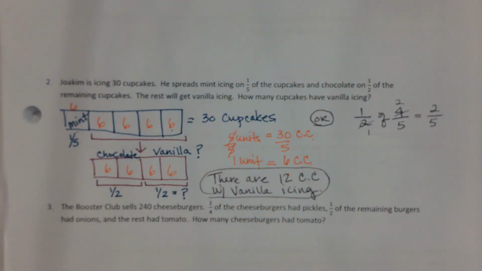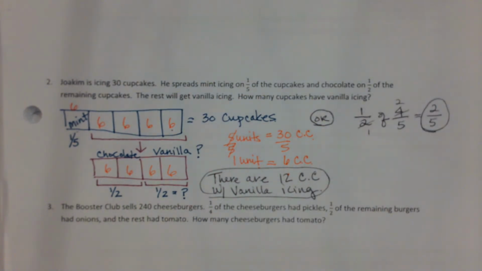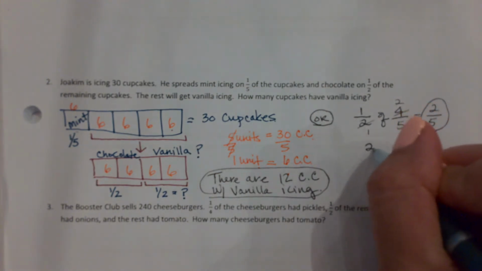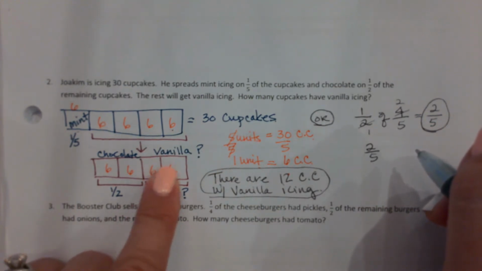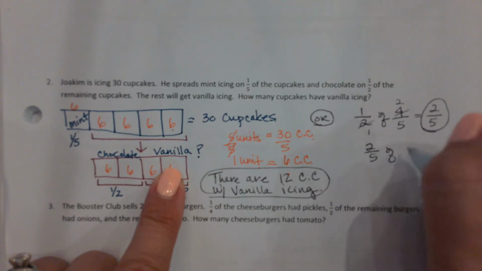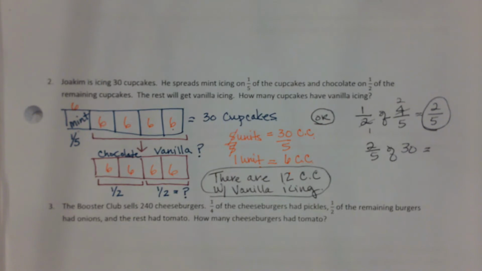So 2/5 of all the cupcakes got chocolate and 2/5 of all the cupcakes got vanilla. The question asked us how many cupcakes got vanilla icing. So let's find 2/5 of all of the cupcakes. So what is 2/5? Because that's what we're actually trying to figure out, right? What is 2/5 of 30? That's what we're really trying to solve, isn't it?